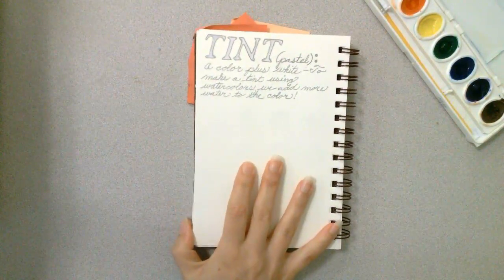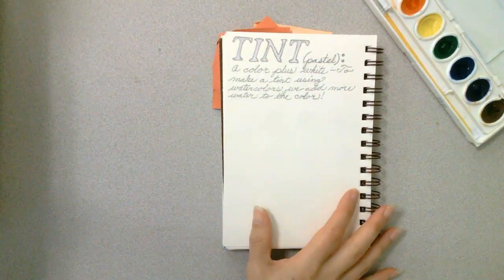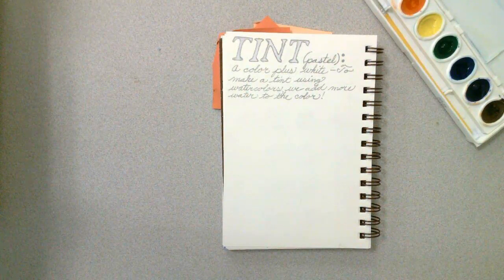And the first thing you're going to do is write out your definition for tint. So here's my book with my definition, and I'm going to put the definition typed up onto the screen for you so that it's easy to copy. So tint is essentially a pastel. It's often referred to as a pastel. It's a color plus white.